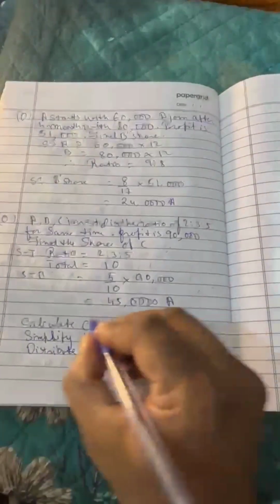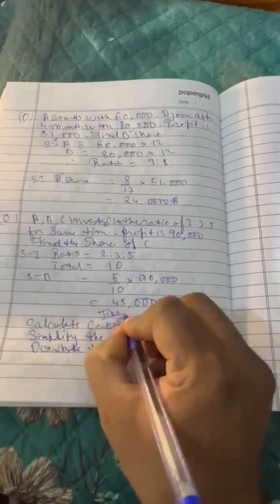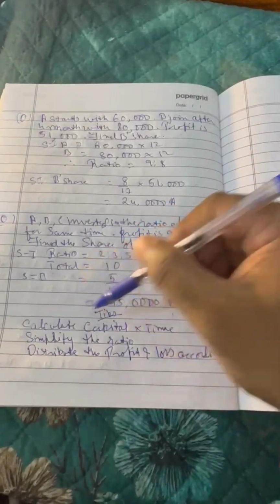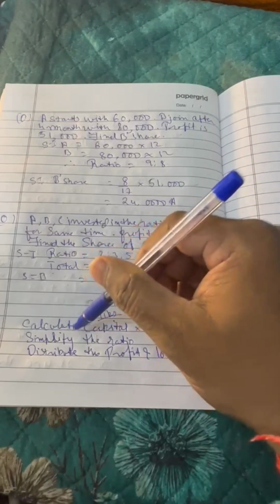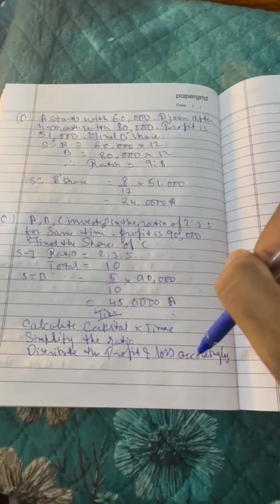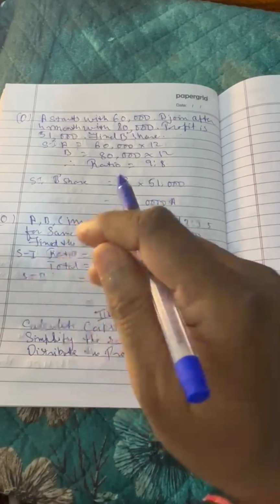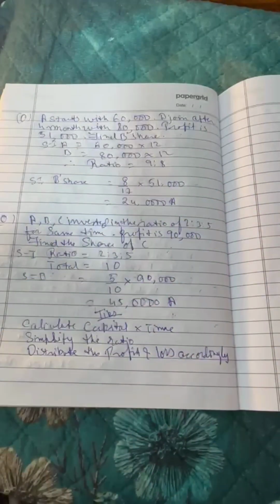Guys, there are some tips which I'm giving that we need to follow when we calculate capital into time: simplify the ratio, distribute profit and loss accordingly. These are things we need to remember when we are practicing. Practice makes a man perfect. Practice the formulas.